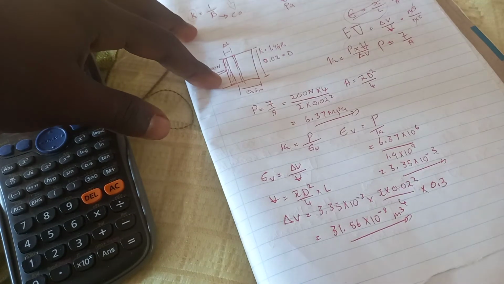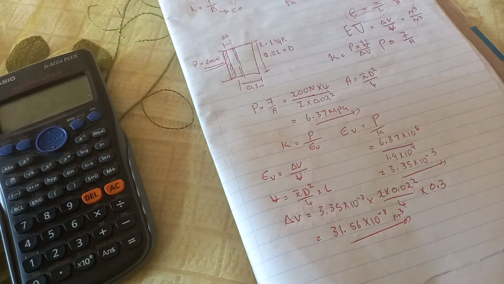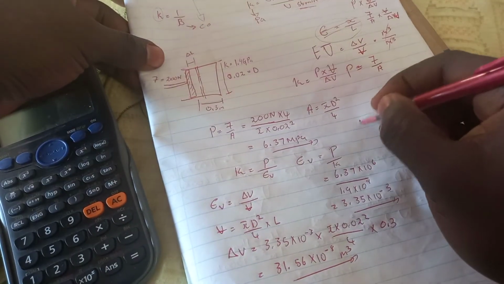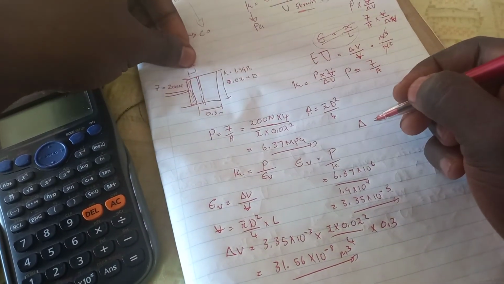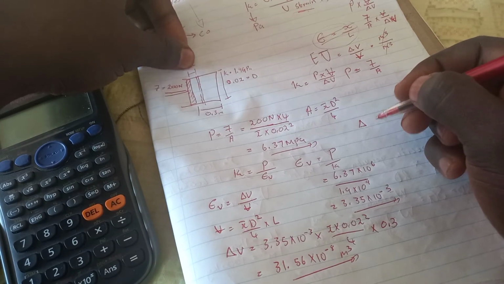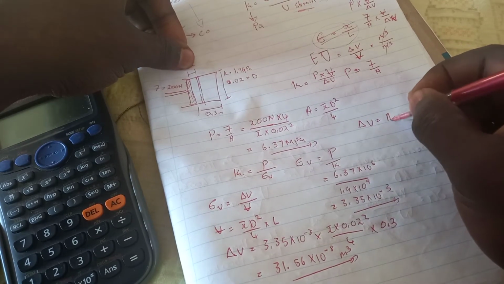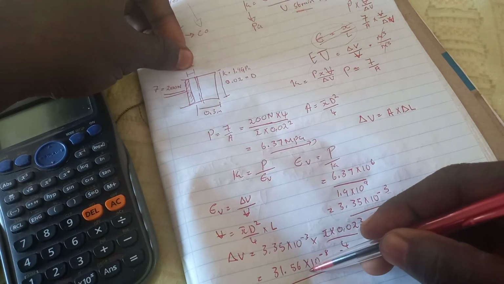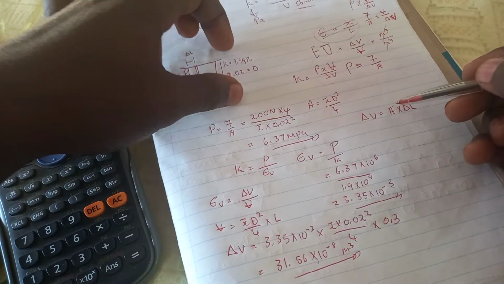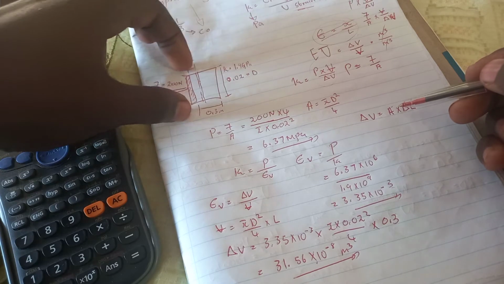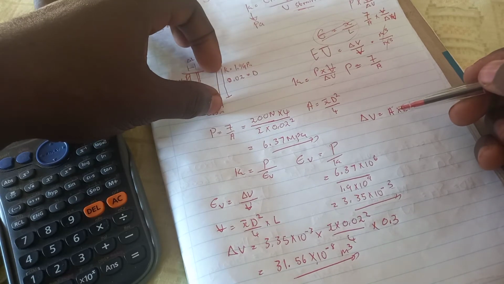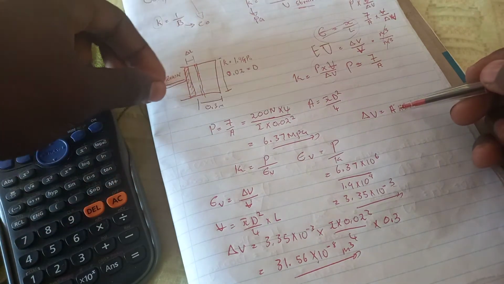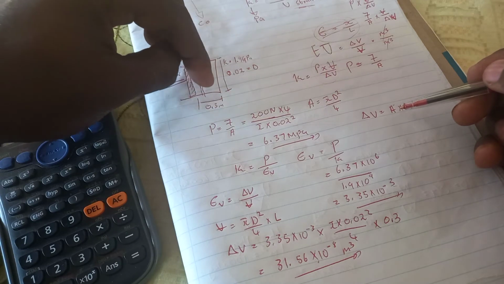This displacement is the same as the stroke length, but to get it you need to use the change in volume. The change in volume is equal to the area multiplied by the change in length. The diameter of this container doesn't change, and the only thing that changes is the length when you move from this point to this point.